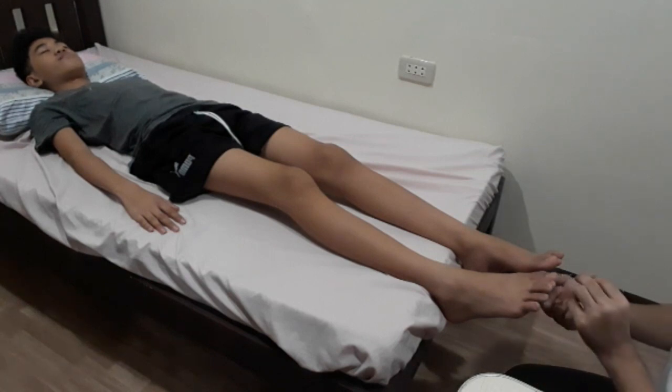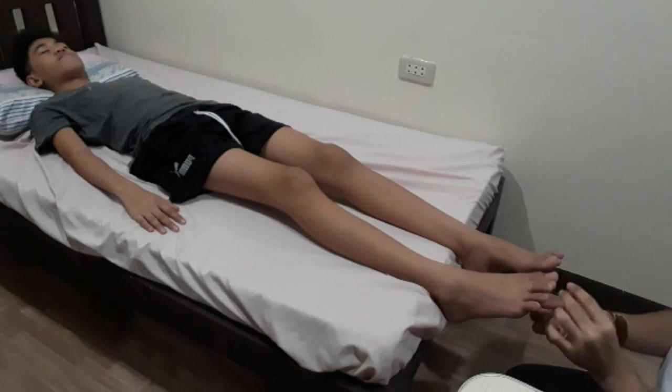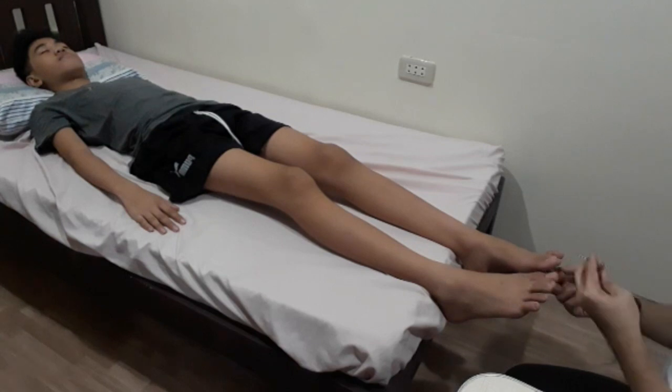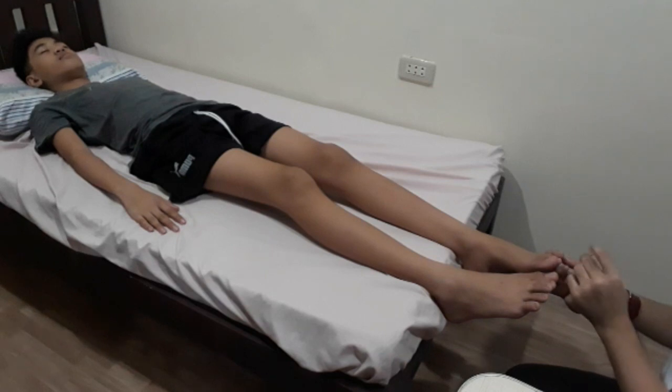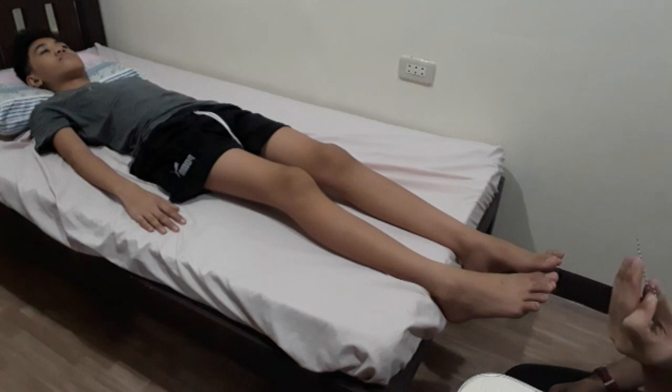Dull, dull, sharp, sharp, sharp, dull, dull, sharp, sharp. Okay, sir, in the lower extremities, the patient was able to distinguish between the dull one and the sharp one. So the sensation is also intact.